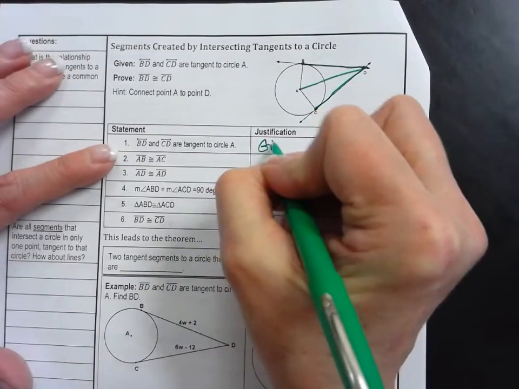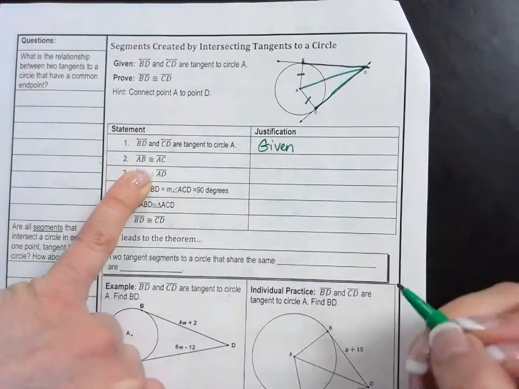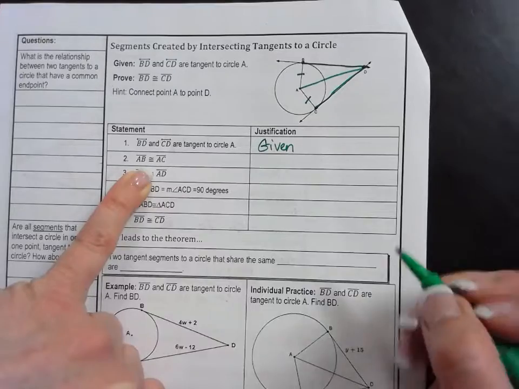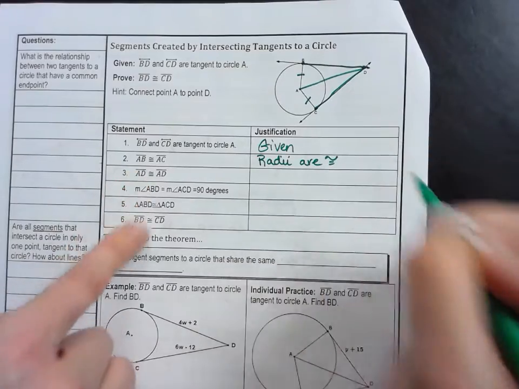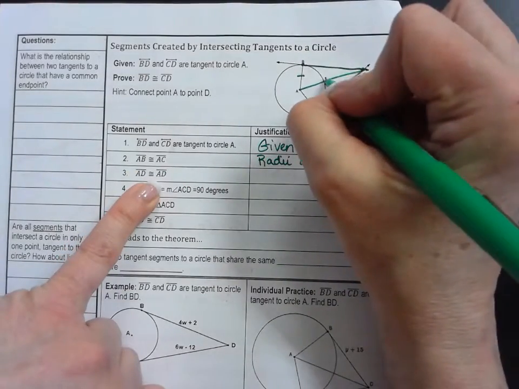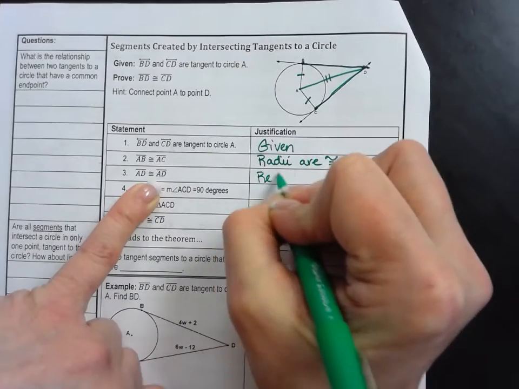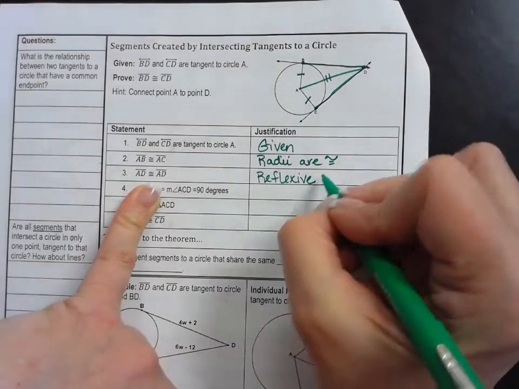Given. Perfect. Okay. I know that AB is going to be congruent to AC. How do I know that? Beautiful. So, radii are congruent. Love it. I know that AD is congruent to AD. How do I know that? Because it's the same, but what's that property or that theorem? Reflexive. Perfect. See, look at you guys. All right, reflexive property.